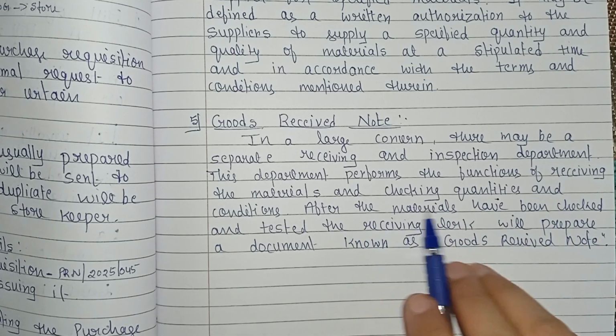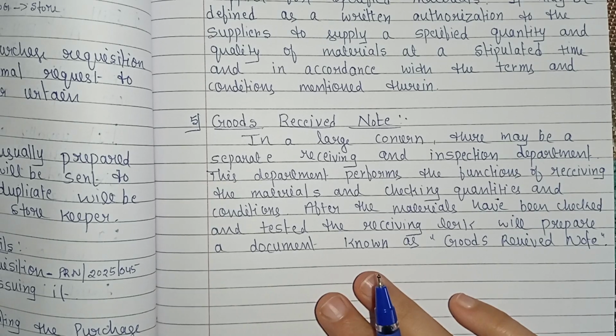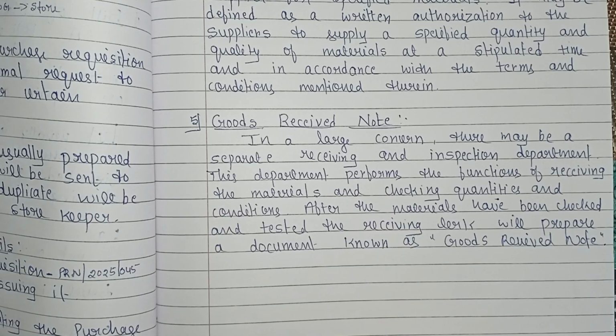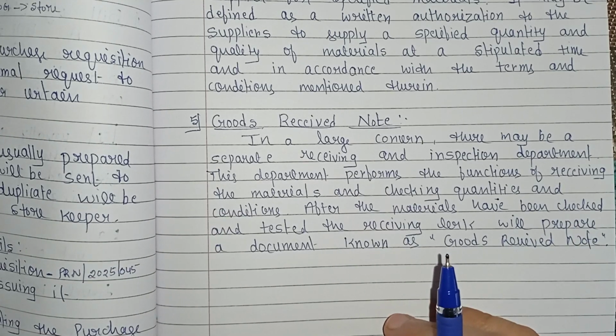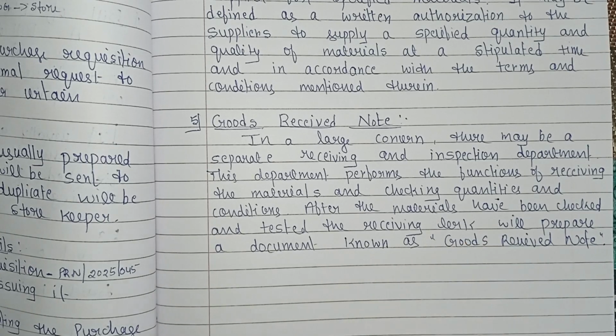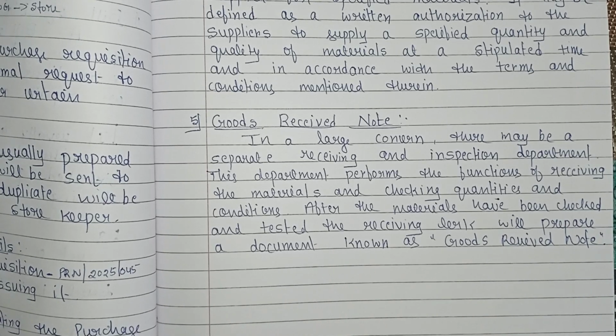After the materials have been checked and tested, and if they are satisfied that the materials are in correct quantity and in good condition, the receiving clerk will prepare a document known as the goods received note.